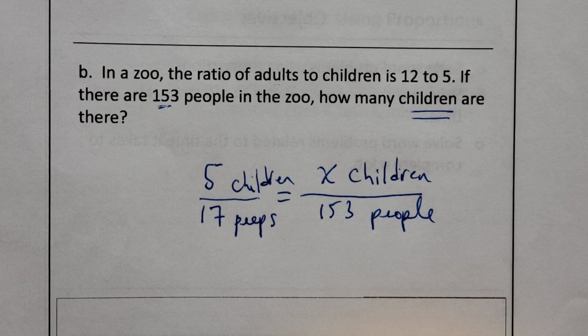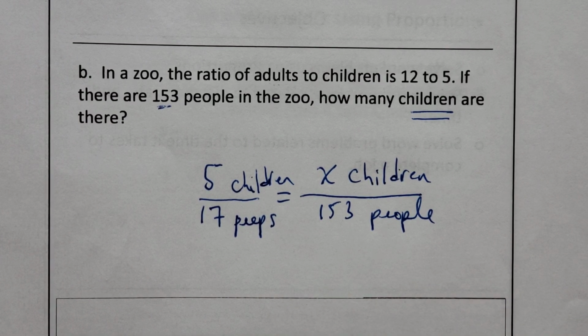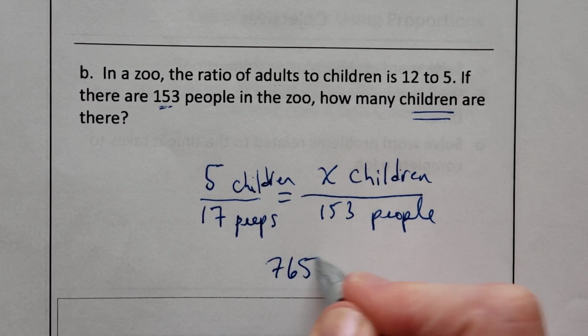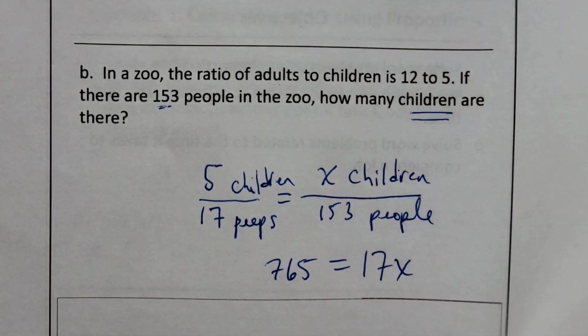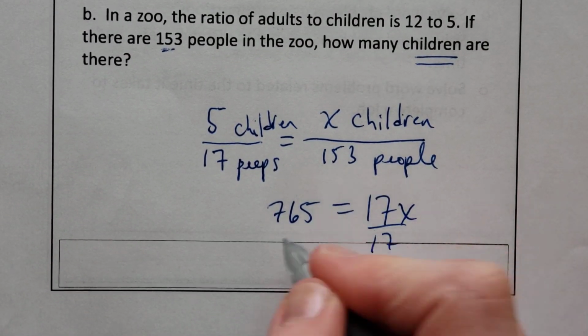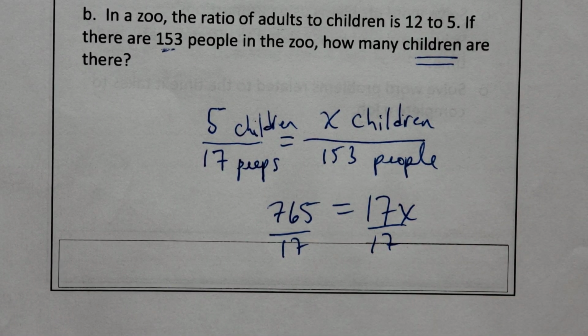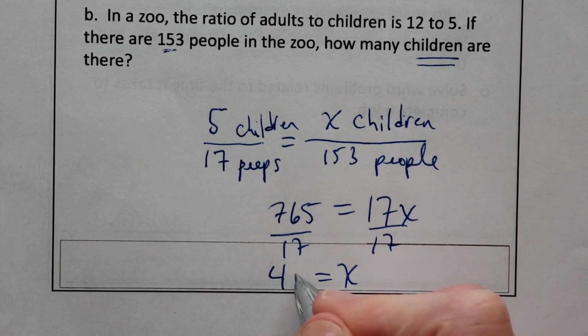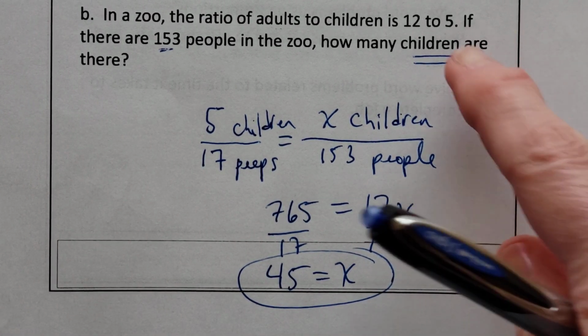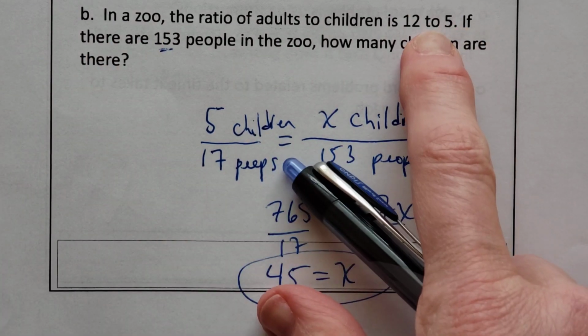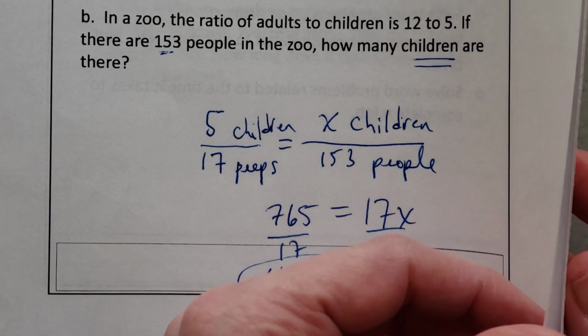So now we're going to cross multiply. We're going to multiply 153 times 5, which is 765. We're going to multiply 17 times x. And then to solve for x, we're going to divide both sides by 17. And we have 765 divided by 17 is 45 children. And you'll have one of those in your homework. So remember, if it's compared to the total number of people, you've got to add those 2 numbers together to get the first ratio.